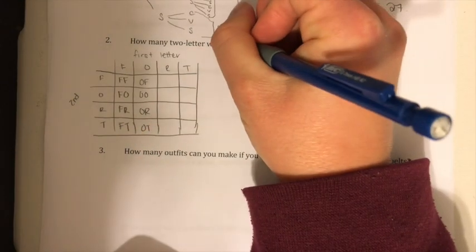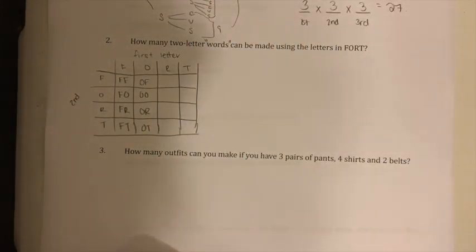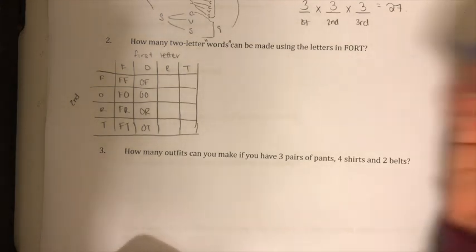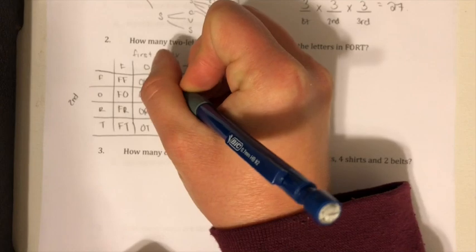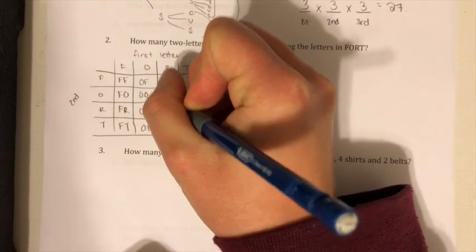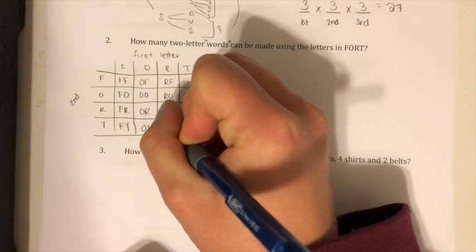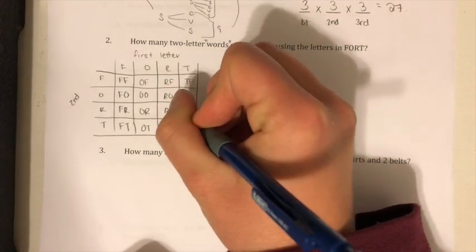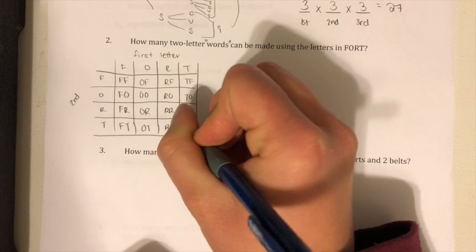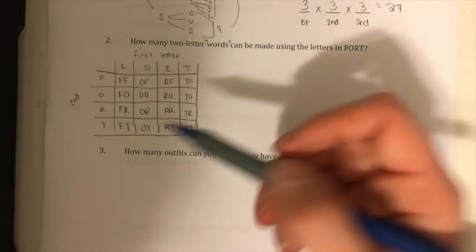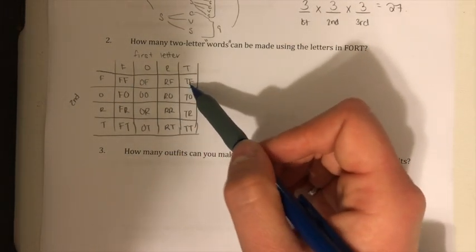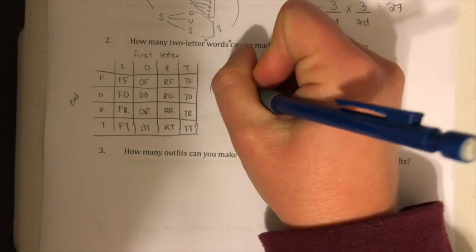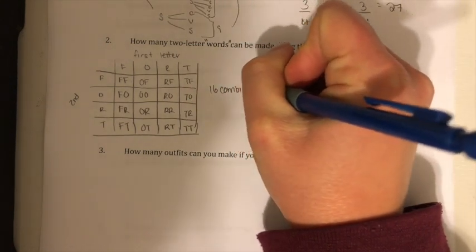And I know that for these words we should put quotations around them almost, because they're not real words, but they're different combinations. So then RF, RO, RR, RT, or TF, TO, TR, or TT. Okay, so by this, we can see 1, 2, 3, 4 by 1, 2, 3, 4, so 16 different combinations.